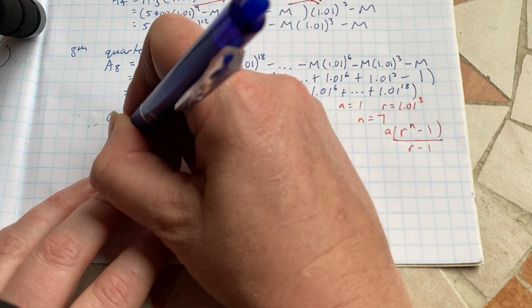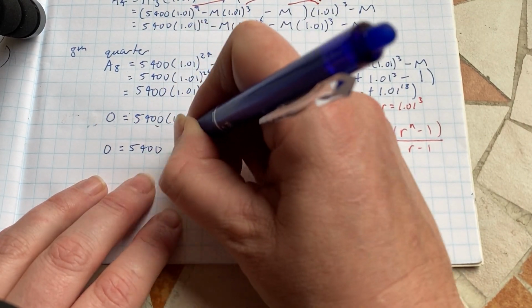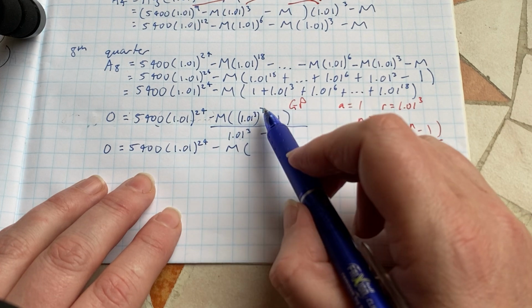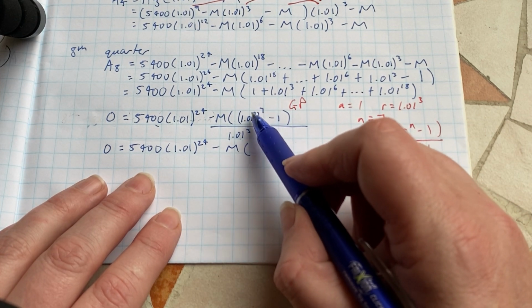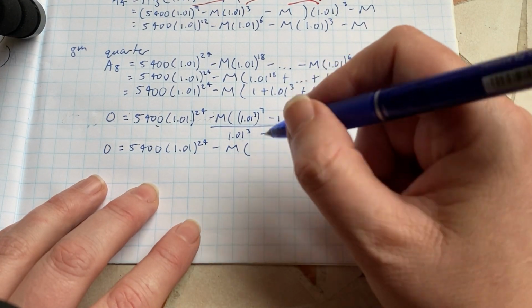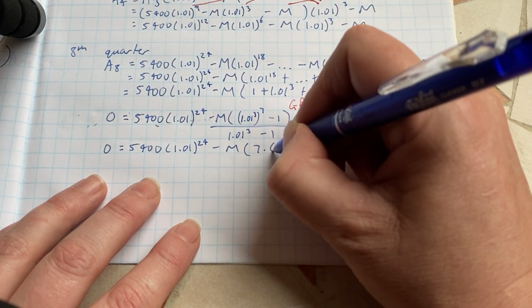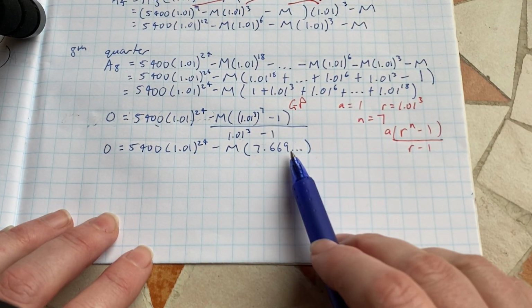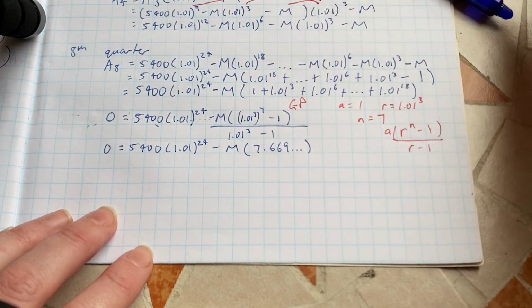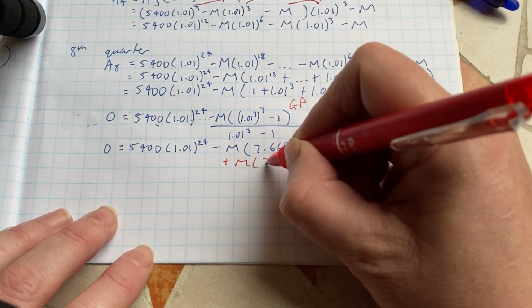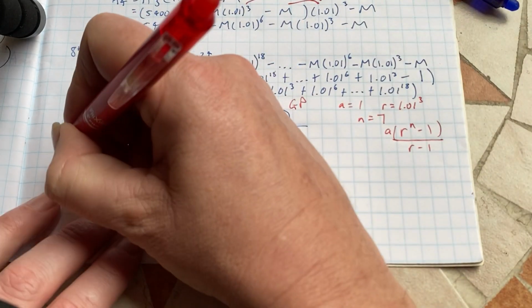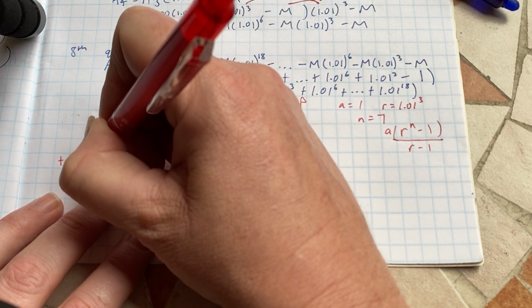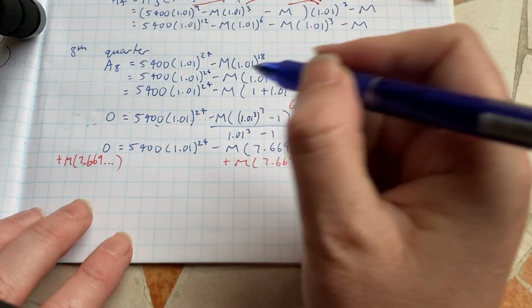I'm going to put this in my calculator now. So 0 equals 5400, 1.01 to the 24 minus m times, put it all in the calculator exactly like that, or obviously you can multiply the powers there, that's power of 21. But if you put that all in your calculator, you get 7.669, etc. Remember, we're going to use our answer button. When we use our answer button, you should always just put the dots there. Okay, let's add that to each side. So we're going to add m 7.669, etc. We're going to add it over here as well. Add it onto each side of our equation. I'm going to write the number before the letter because you're used to seeing it that way.